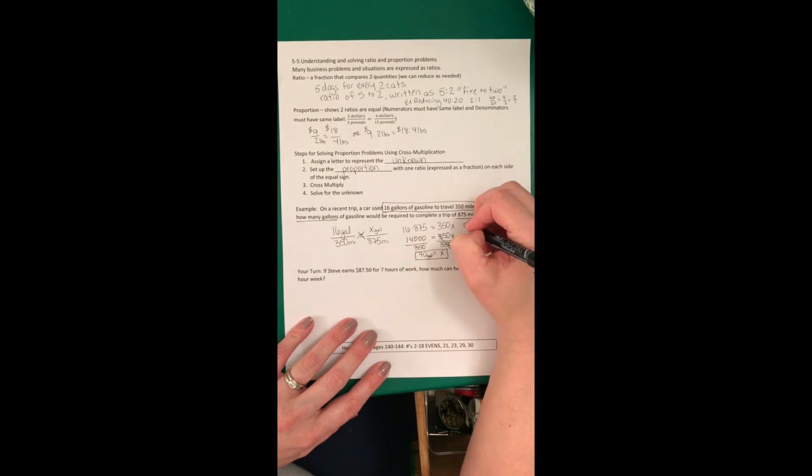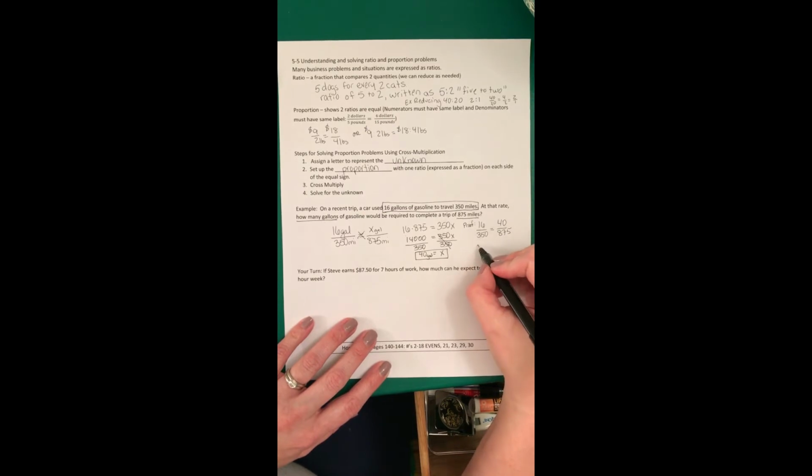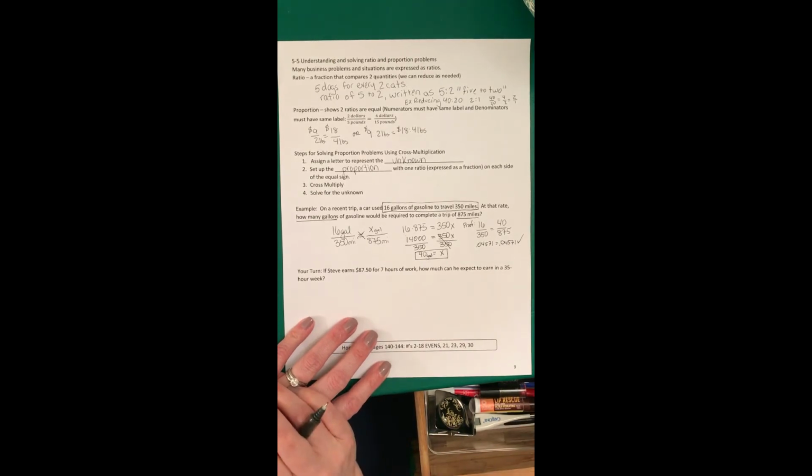So we can check our work by making sure that 16 over 350 in fact equals 40 over 875. I just put this in my calculator and I got 0.04571, and when I put this in my calculator I got 0.4571. Done. So now see if you can pause the video, do the your turn problem, and then come back and check your work.